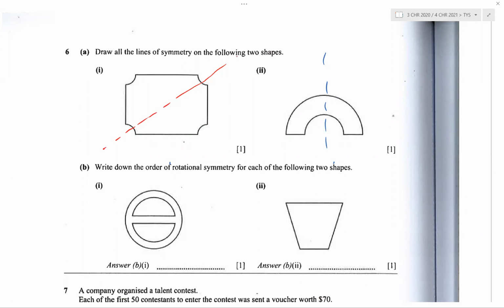Okay, so here I have a square. When you have a square, the diagonal will be a line of symmetry also. See, it fits perfectly. Diagonal. Not just the diagonal, the horizontal also. The vertical as well. Okay, so square, four lines of symmetry. Rectangle, only two. Parallelogram. What about parallelogram?